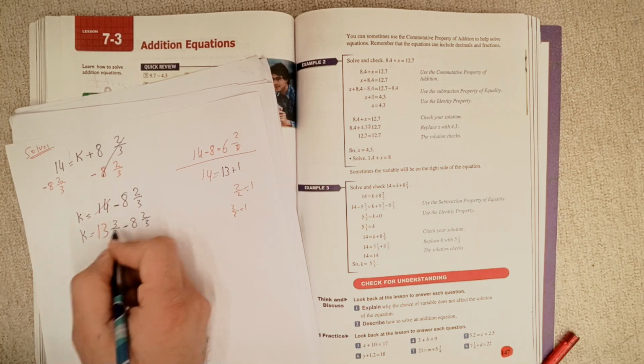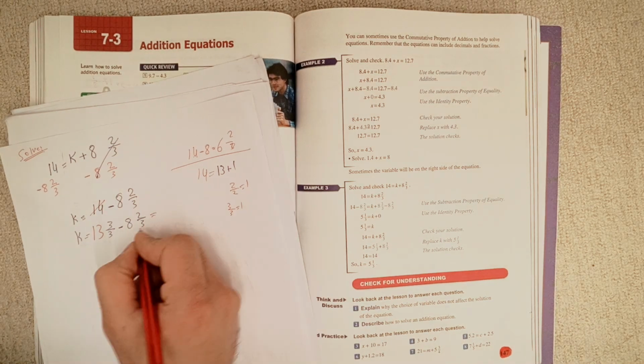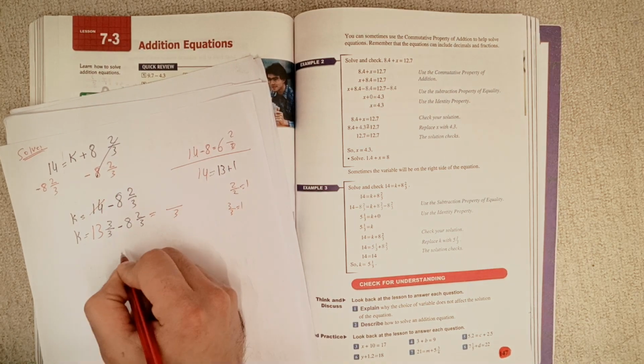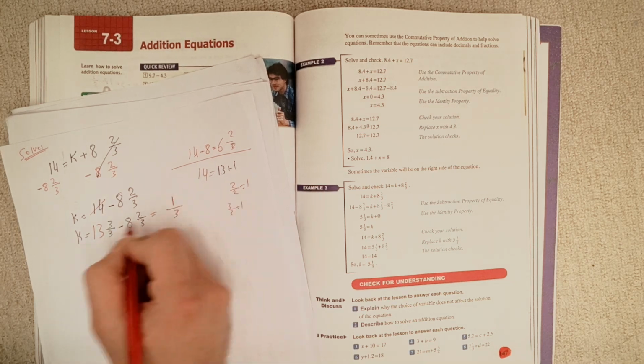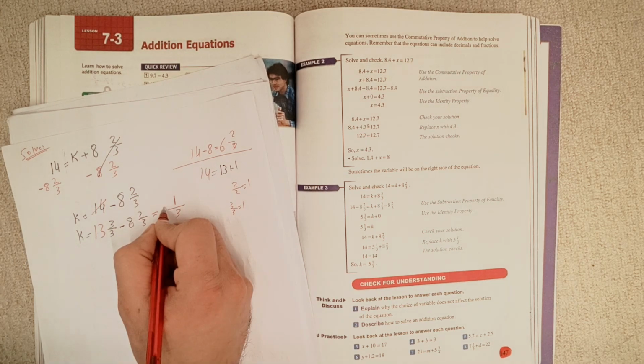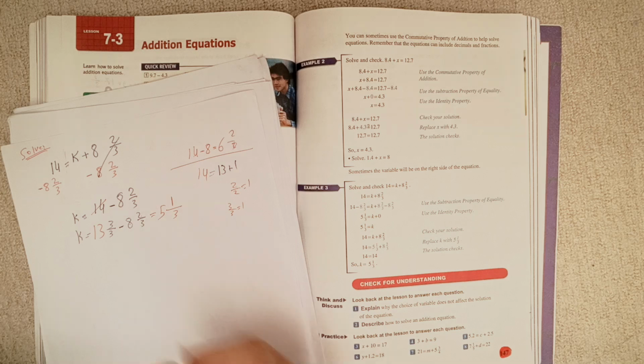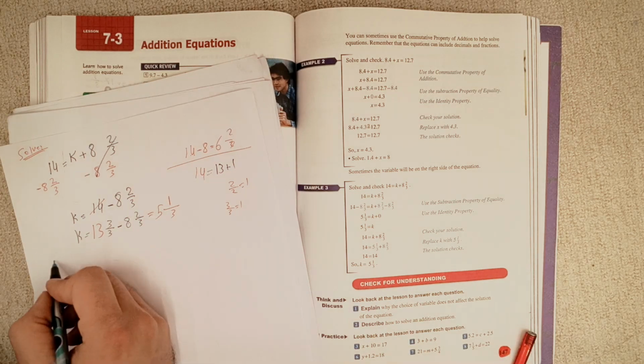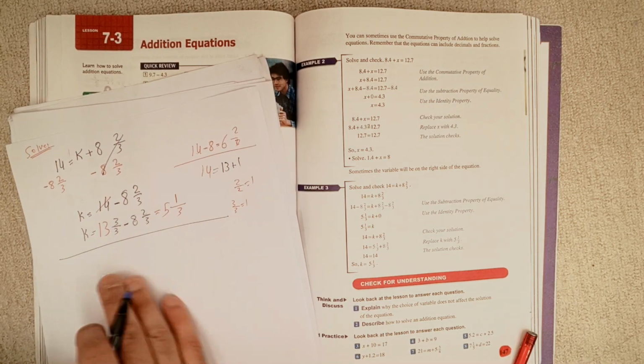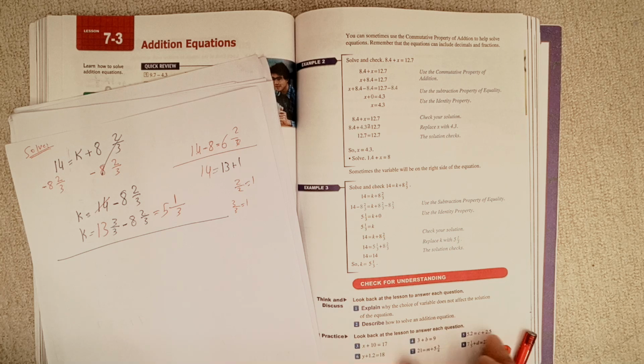Now we can subtract these two mixed numbers. The denominators are the same. Write it only one time. 3 minus 2 is 1. 13 minus 8 is going to be 5. So k is equal to 5 and 1 over 3.